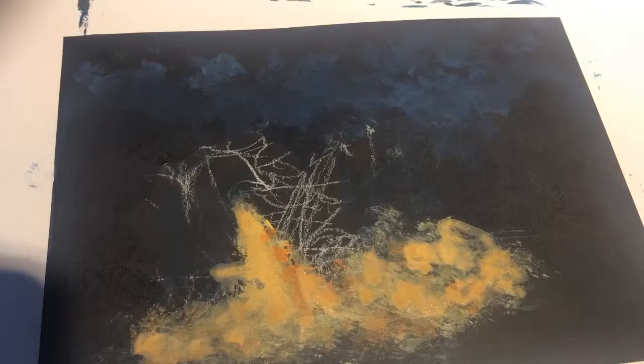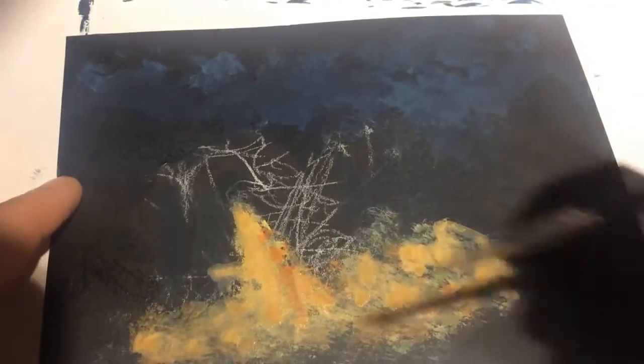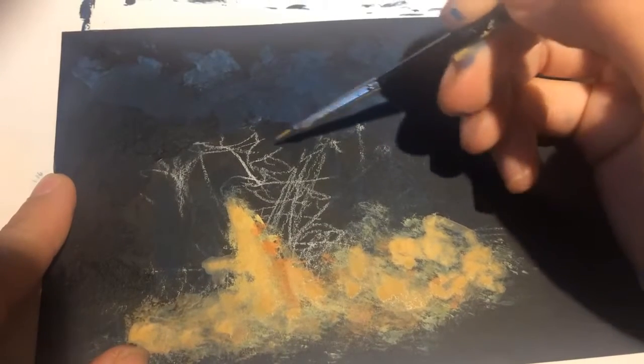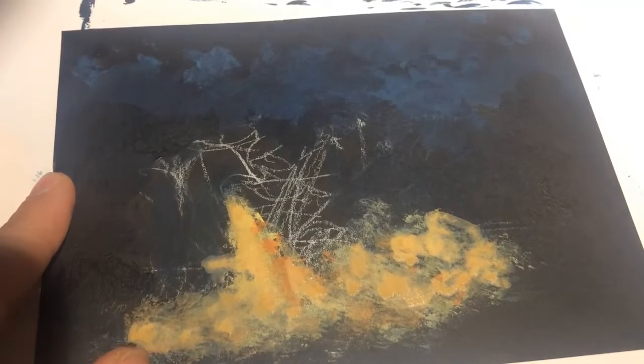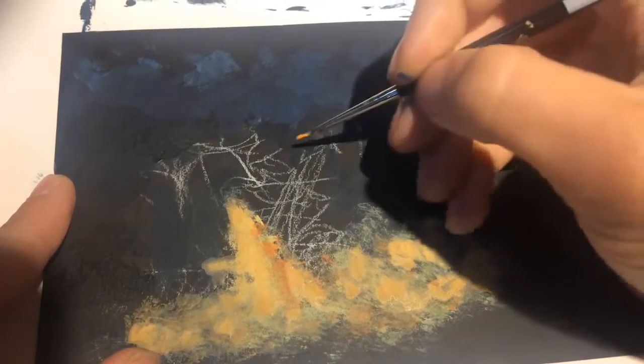Right now I'm going to jump into some of the stuff where the cool and the warm interact. In this middle ground, this light, which I'll end up cleaning up, is going to interact with the cool clouds above it, and that's what I'm going to try to capture now.